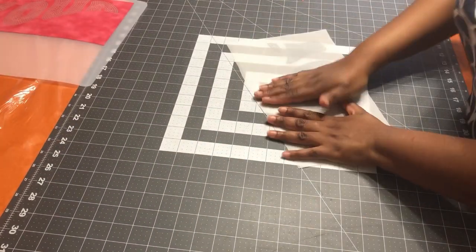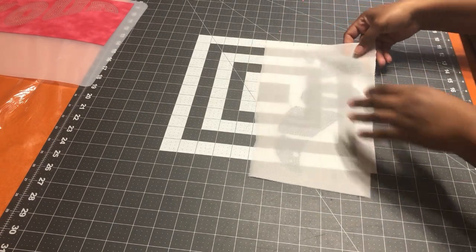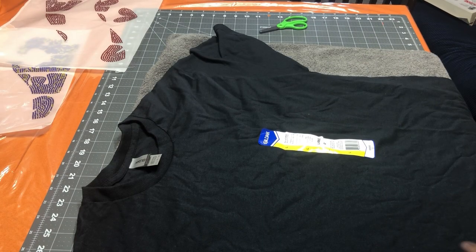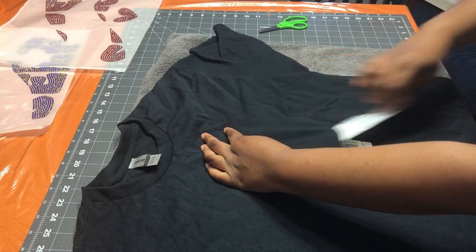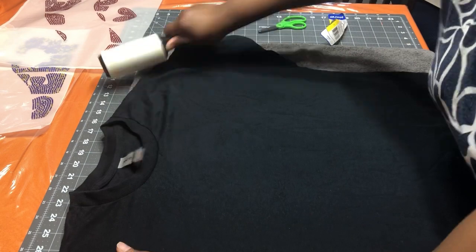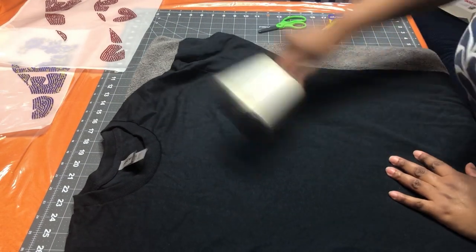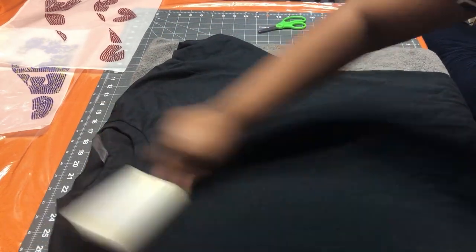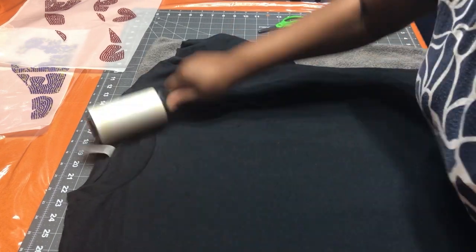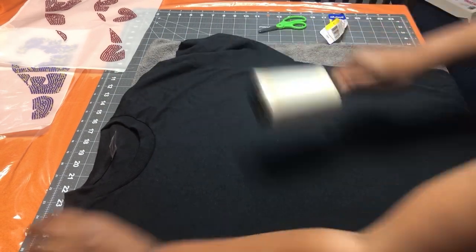So what I'm gonna do, I'm gonna go ahead and do the others off camera so that you could see it. Okay guys, so we're ready to press on our shirt. The first thing I'm gonna do is lint roll. Please do not ignore this step, it's very important. If you don't lint roll your shirt properly, then your stones will not stick.